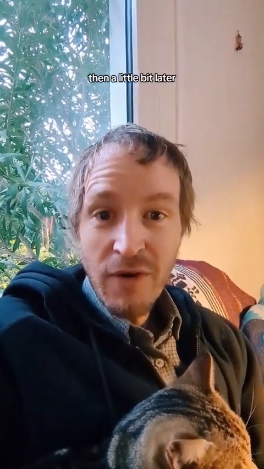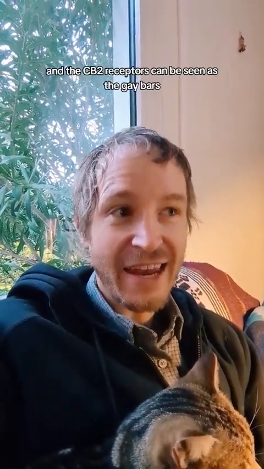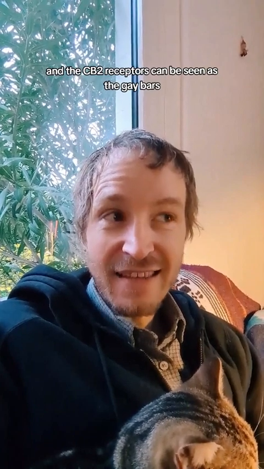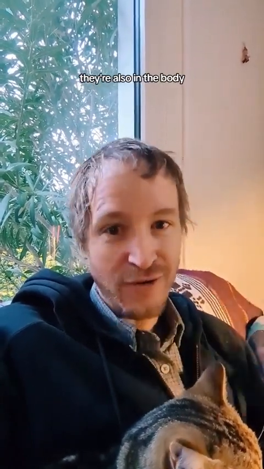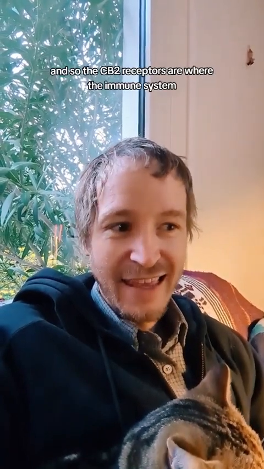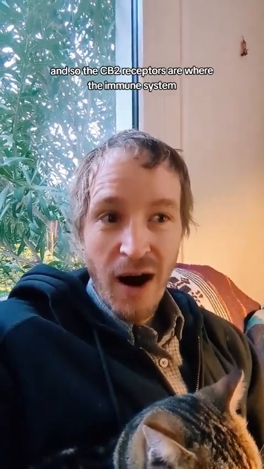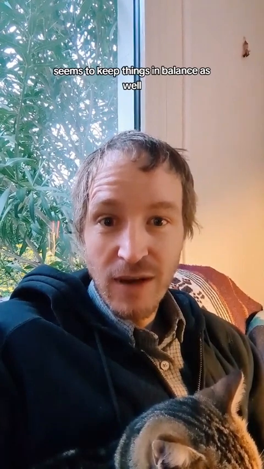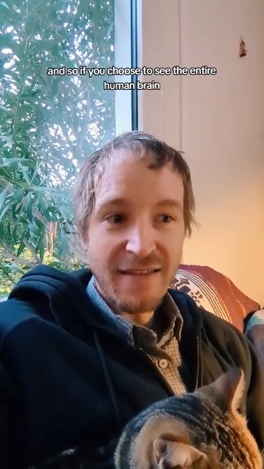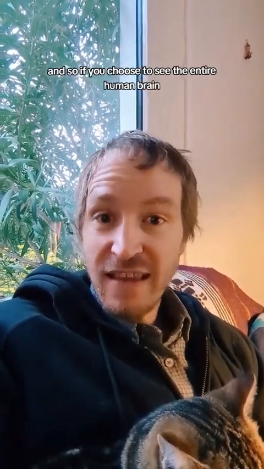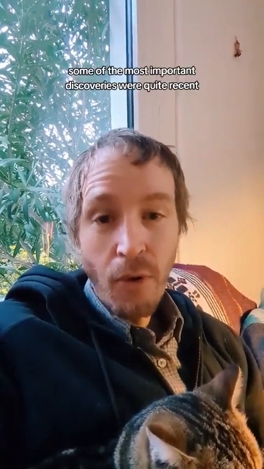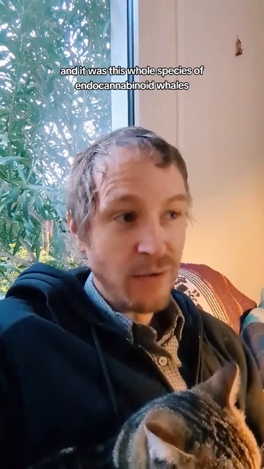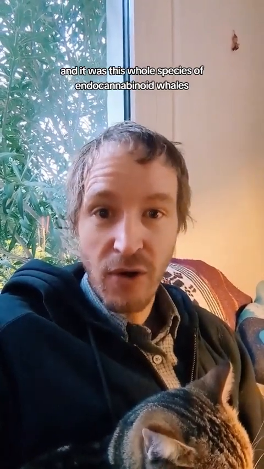Then, a little bit later, we found the CB2 receptors. And the CB2 receptors can be seen as the gay bars. And they are even more widespread. They're not only in the brain, they're also in the body. And so the CB2 receptors are where the immune system seems to keep things in balance as well. And so if you choose to see the entire human brain like an ocean, some of the most important discoveries were quite recent, and it was this whole species of endocannabinoid whales.